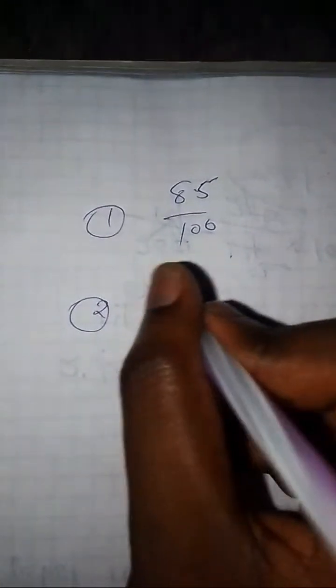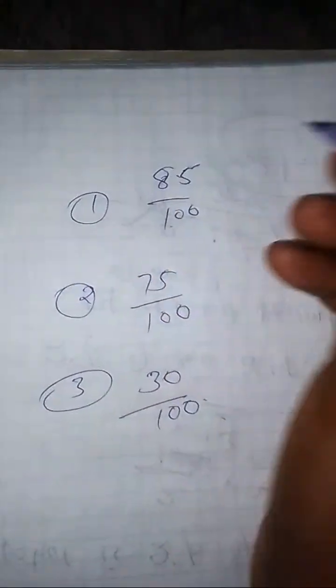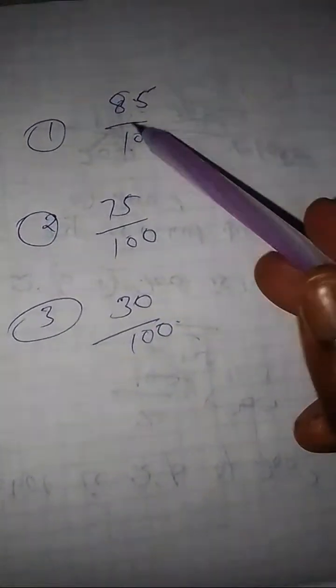Okay, so maybe you're told we have 1, 85 out of 100, then 2, we have 75 out of 100, then 3, we have 30 out of 100. So you are asked to simplify the following numbers: 85 out of 100, 75 out of 100, and 30 out of 100.